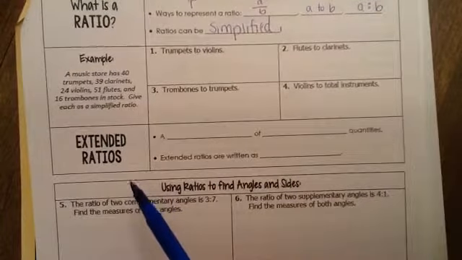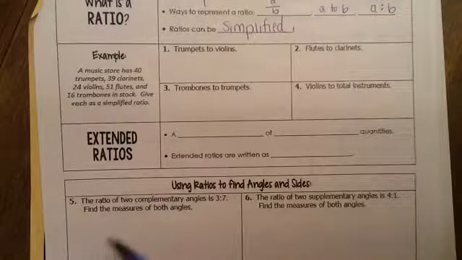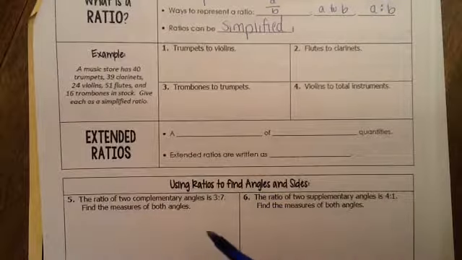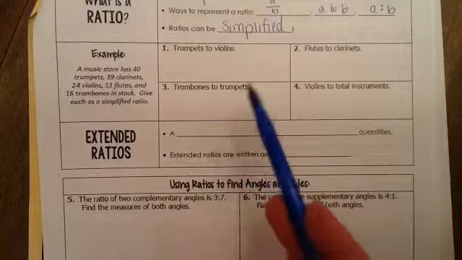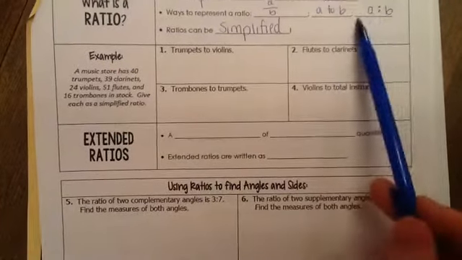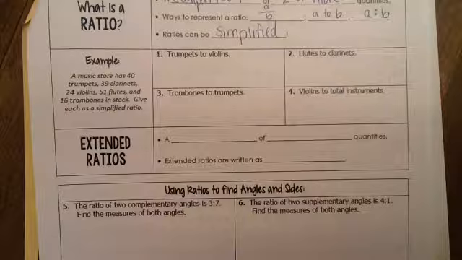So here's our example. A music store has 40 trumpets, 39 clarinets, 24 violins, 51 flutes, and 16 trombones in stock. Give each one of these as a simplified ratio. And the order really matters. So if I'm going to write this, I'm going to choose to do these as fractions simplified. If you choose to write it like this, that's fine as well. Please just simplify yours. So if it says trumpets to violins, trumpets have to come first.